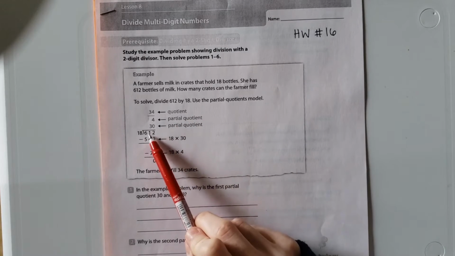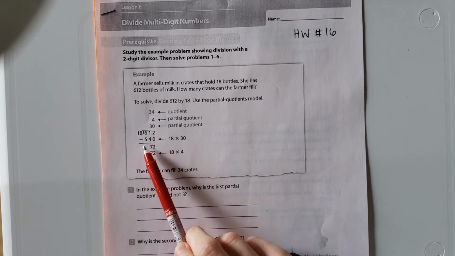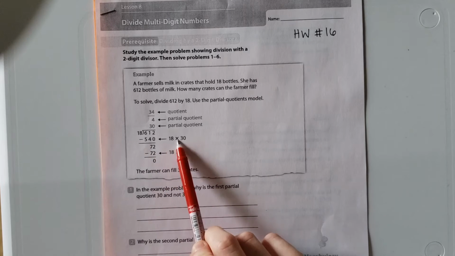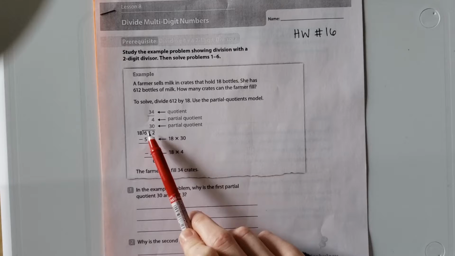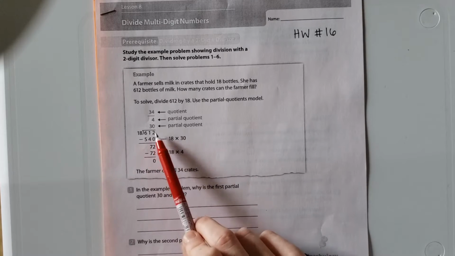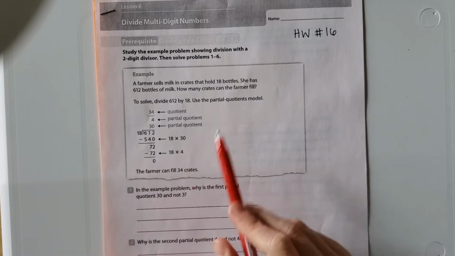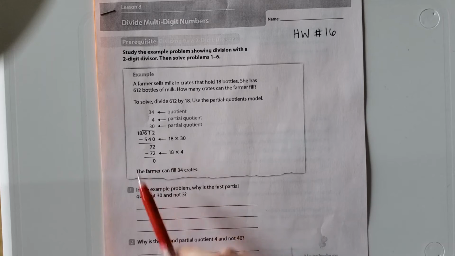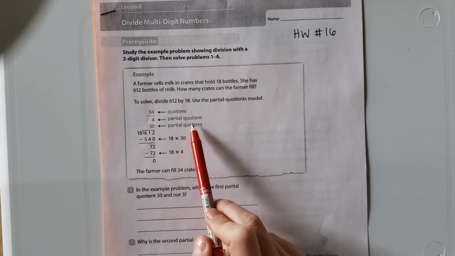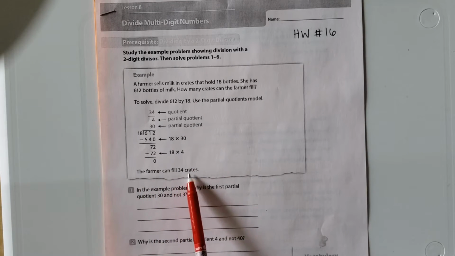So they took 612, they divided by 18, and they started by subtracting 540. And they got that number by taking 18 times 30. So 30 is our first partial quotient. They subtract that from your dividend and you're ending up with 72. Then they subtracted 72 because 18 times 4 is 72. So 30 and 4 are our partial quotients, and we add them together to get 34. The farmer can fill 34 crates.